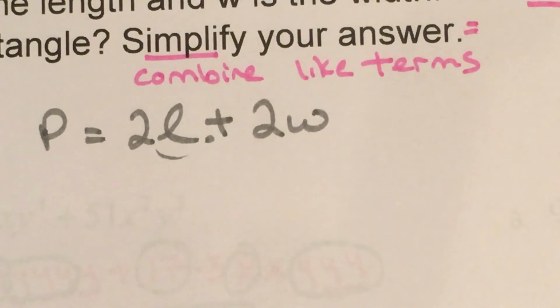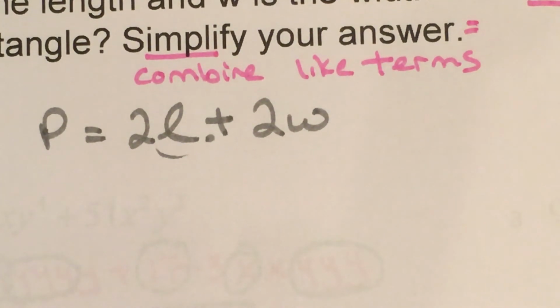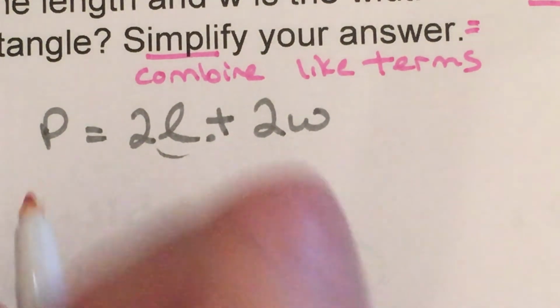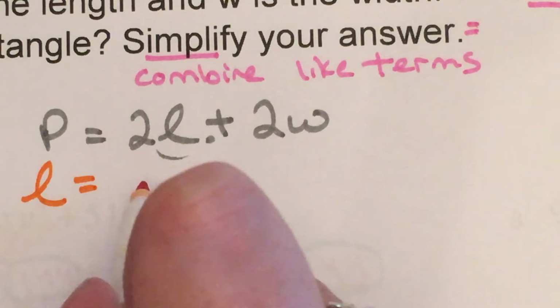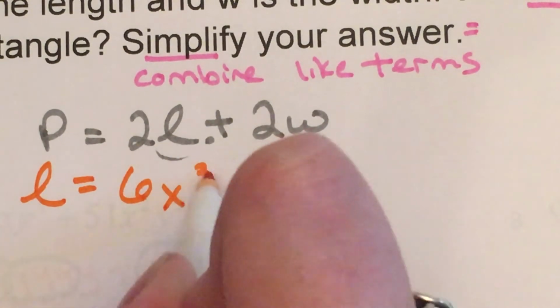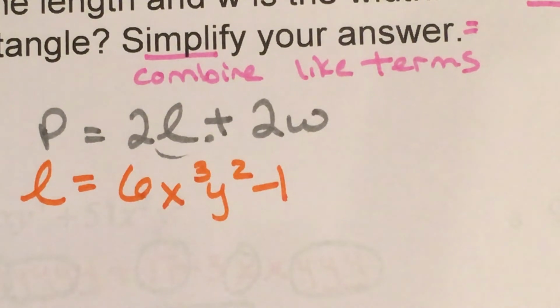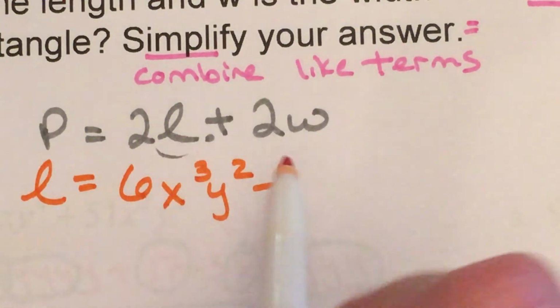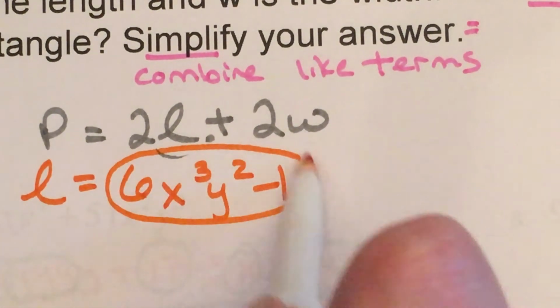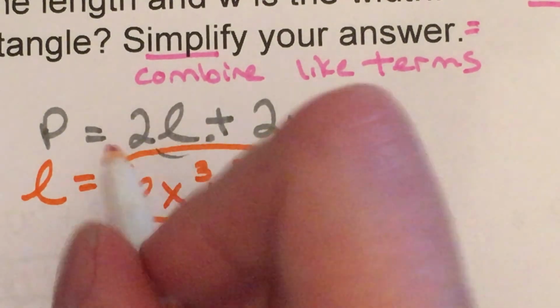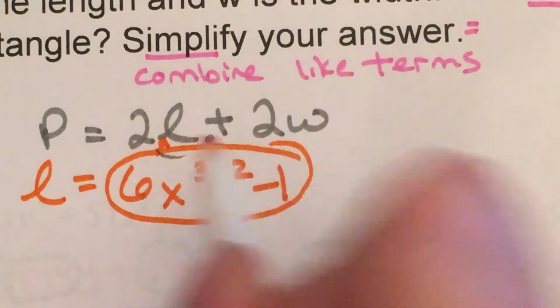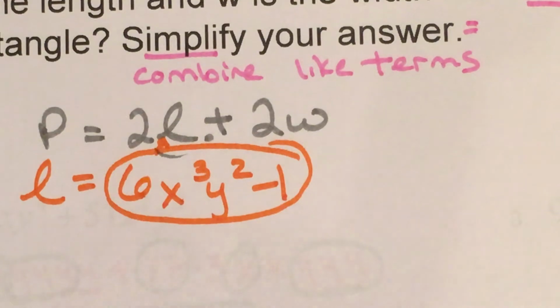No, it's an L. Okay, so now we're going to take our length. We know that our length is equal to 6x cubed y squared minus 1. They told us that in the problem. And we're going to take all of this and put it in for that L right there.